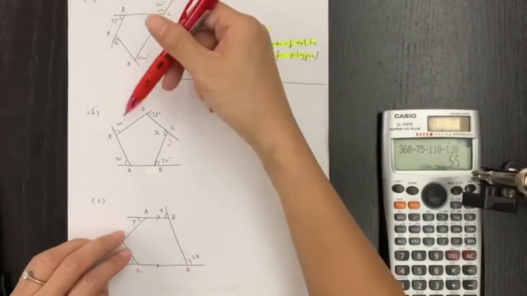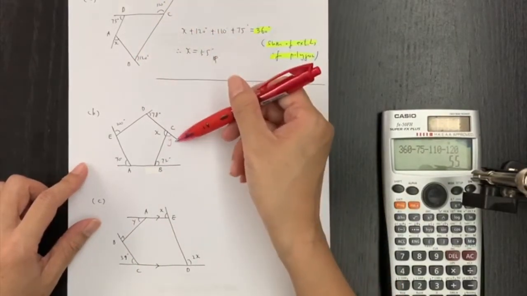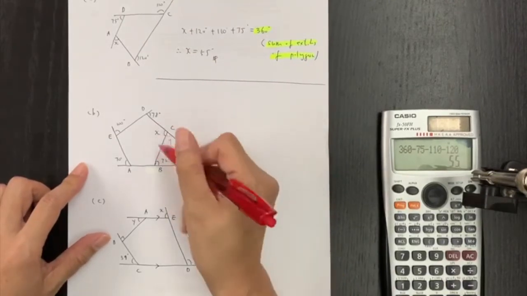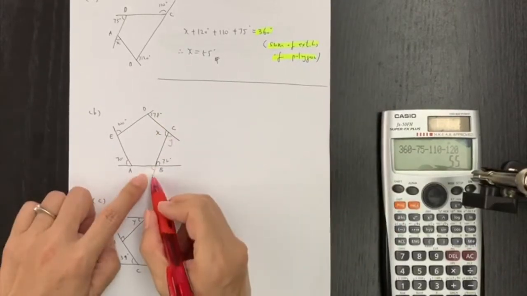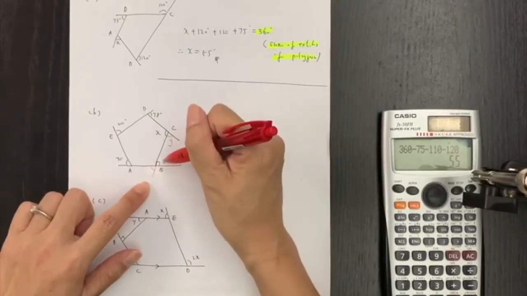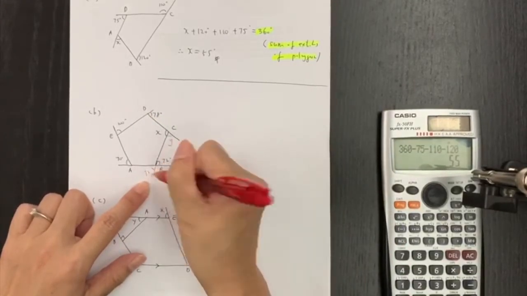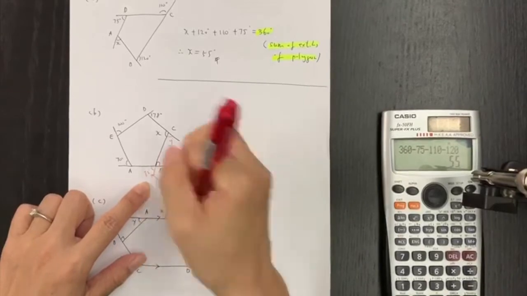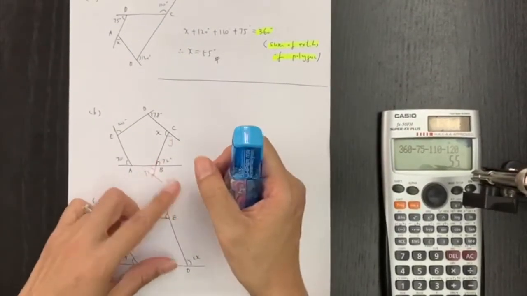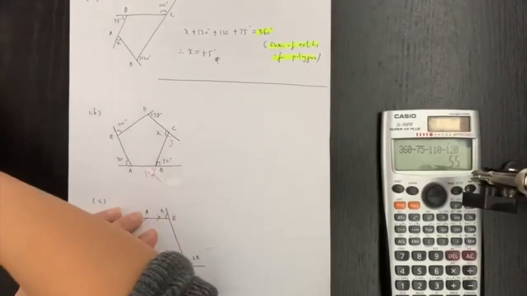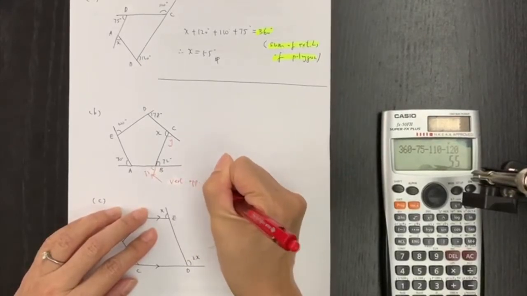Okay, and see, I'm doing clockwise this time, so 178 Y. However, if I extend, following the direction here, this will be the exterior angle, so this is same as 72. Okay, so what is the reason? Remember that this is vertical opposite angles.